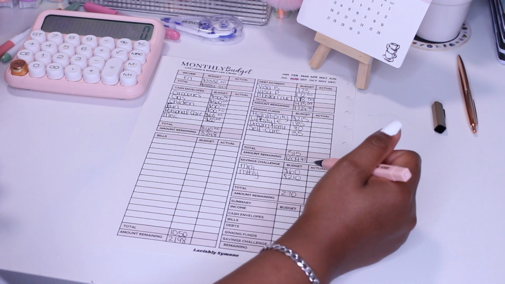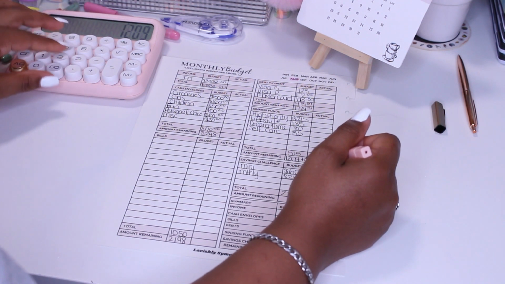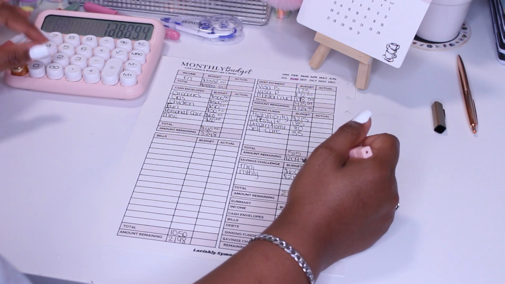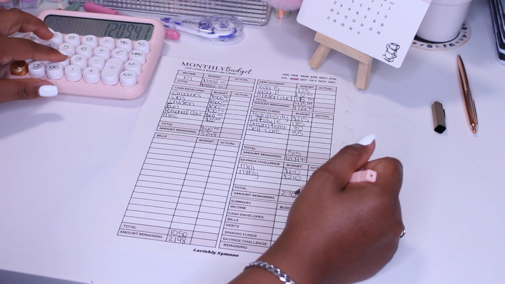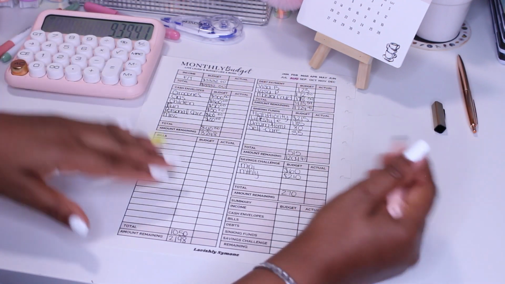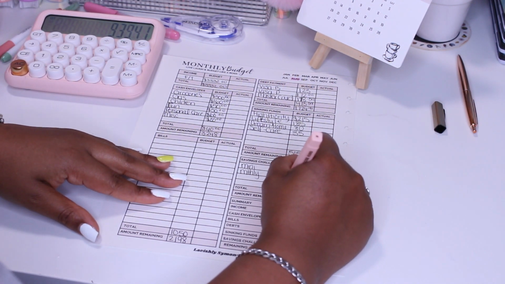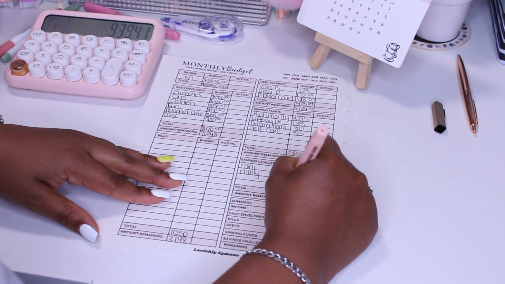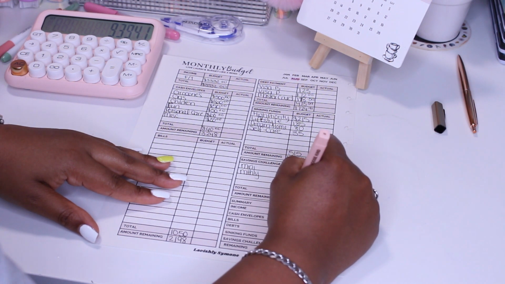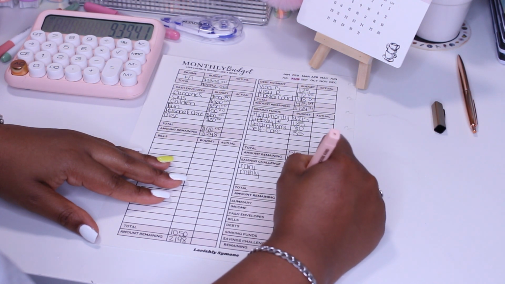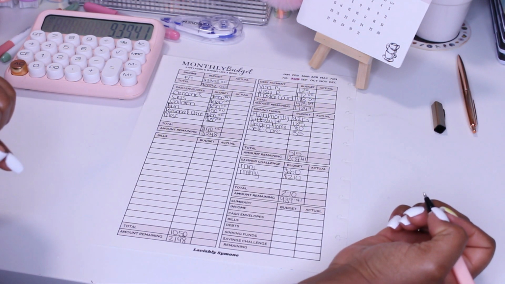Ooh, that's not what it's supposed to be. $1,209.41 take away $270 gives me a remaining of $939.41.